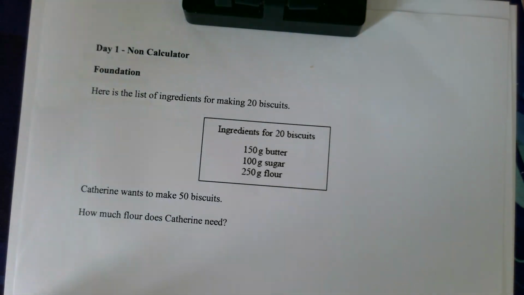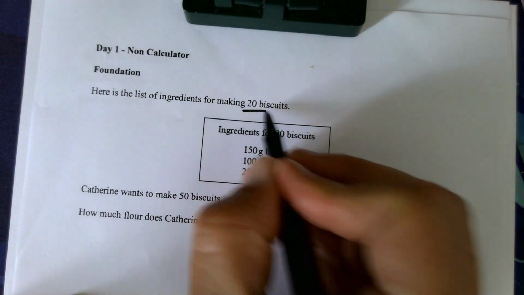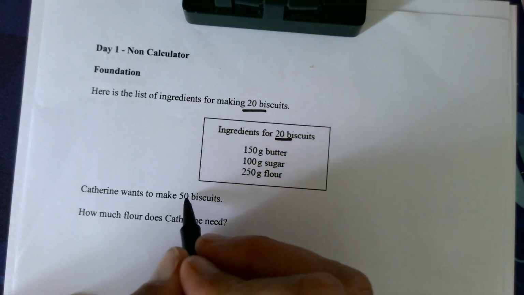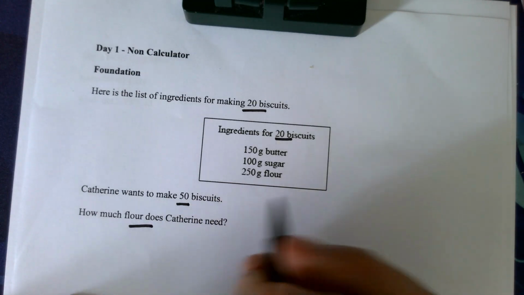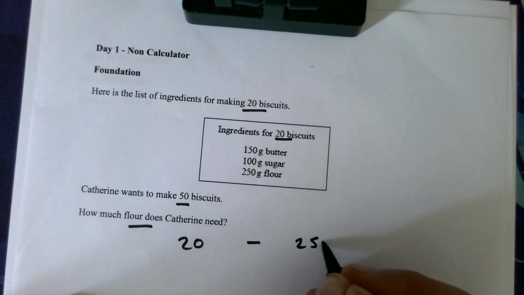Recipe question. There are lots of ways of doing this, and this is a non-calculator one today. So 20 biscuits. She wants to make 50. How much flour does she need? So I know 20 biscuits is 250 grams of flour.